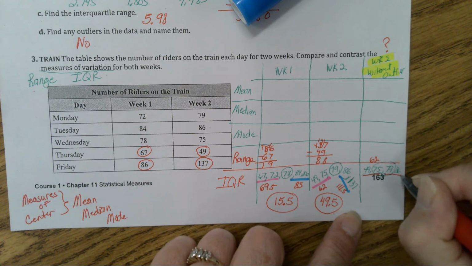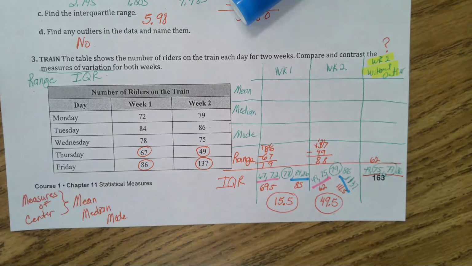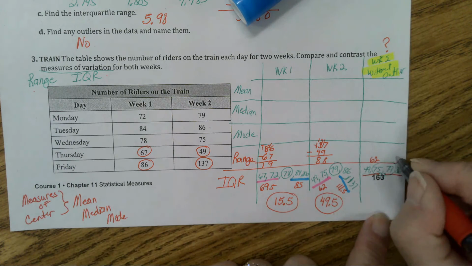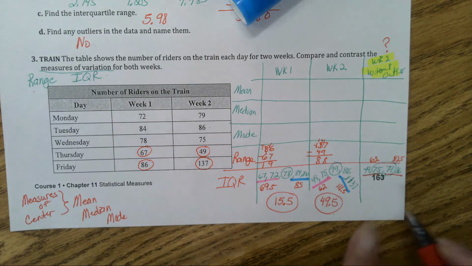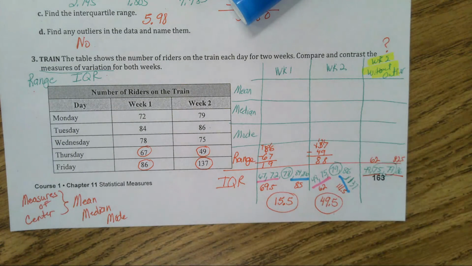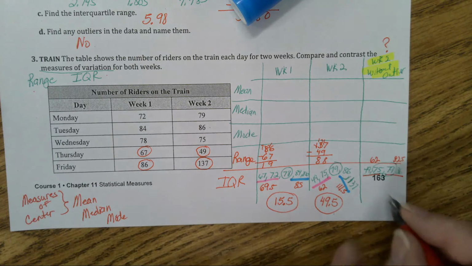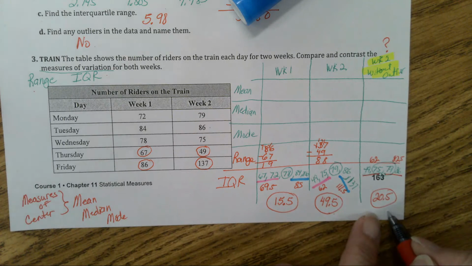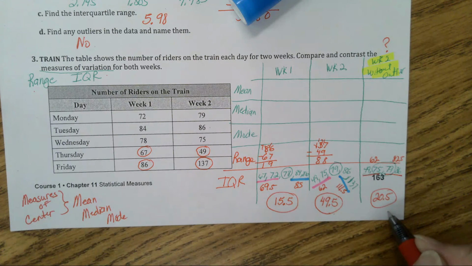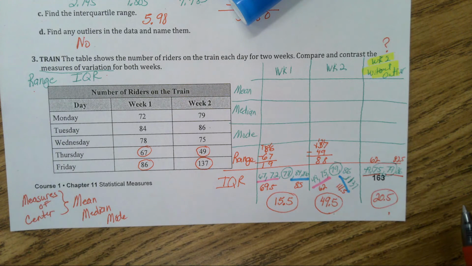And then halfway between 79 and 86 will give you 82.5. Now look at what's going to happen to our IQR. 82.5 minus 62 equals 20.5. Look at how when we take that outlier out, it goes down drastically, doesn't it? So do you see how the range is greatly affected by an outlier?